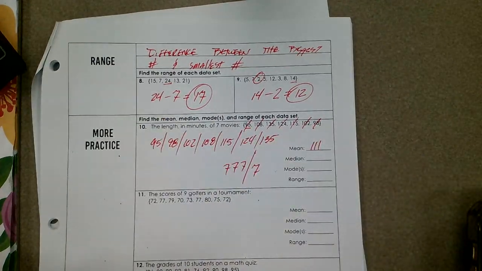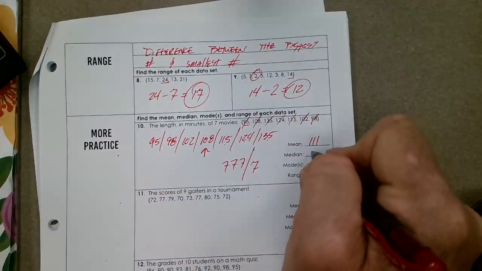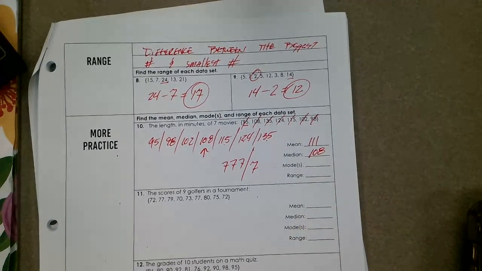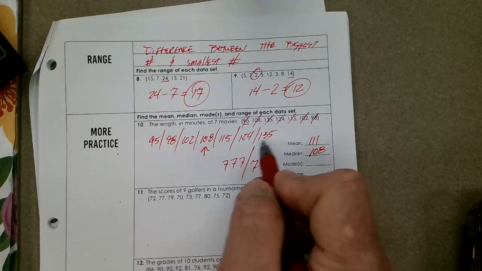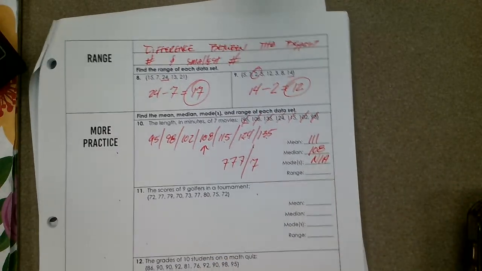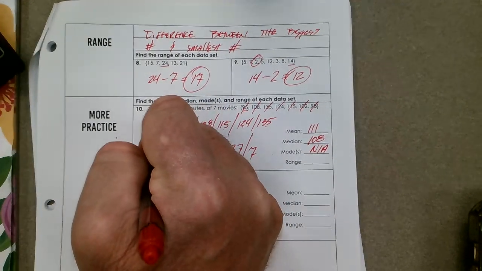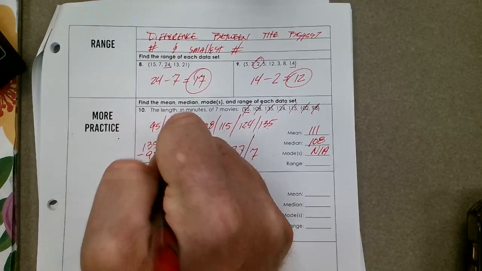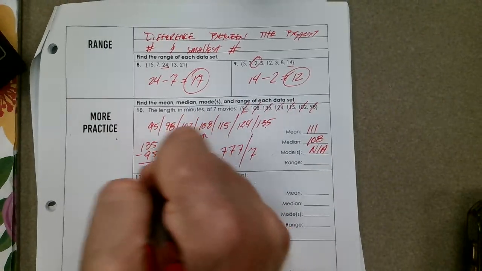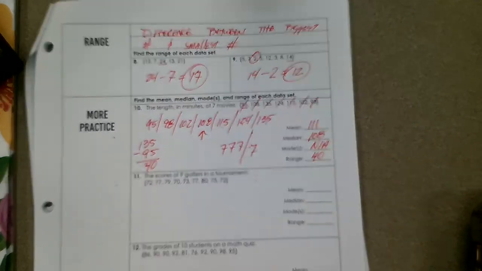Okay. Now, if we go to the median of the data set, we're looking for the middle number, and it is 108. That's clear, right? Do we have any modes? Do we have any numbers that appear more than once? And clearly, when I organized it, I could see no mode. And when I don't have a mode, I either write none or NA, all right, non-applicable, right? And then the range. To find the range, it's big minus small, and to get the range, we end up with 40. 40 is the range, and there you have it, okay?